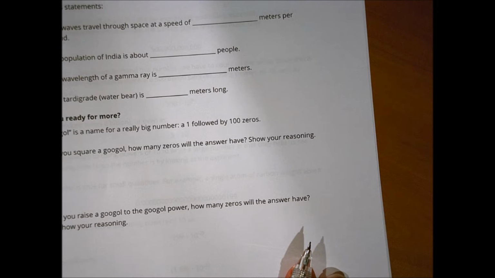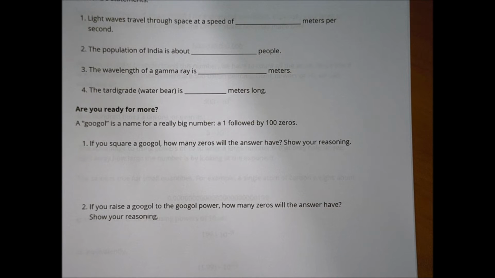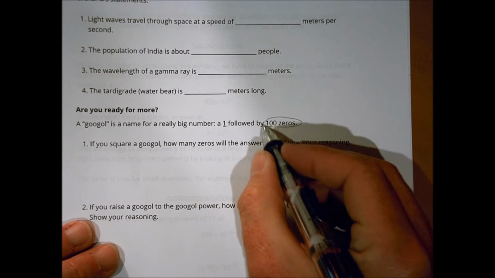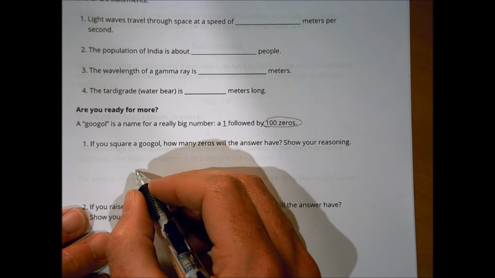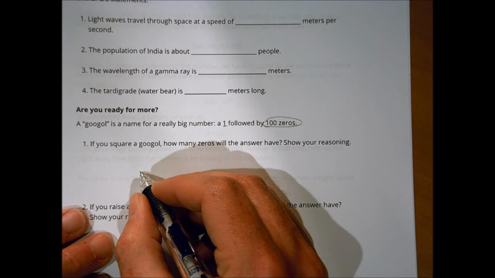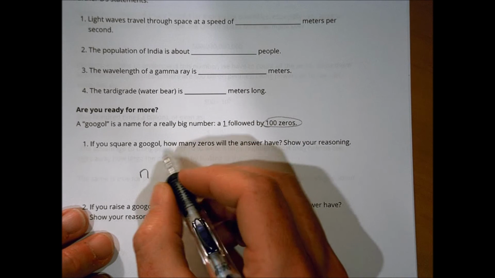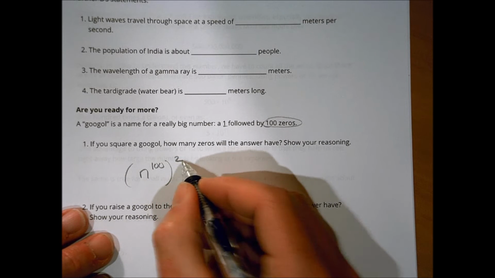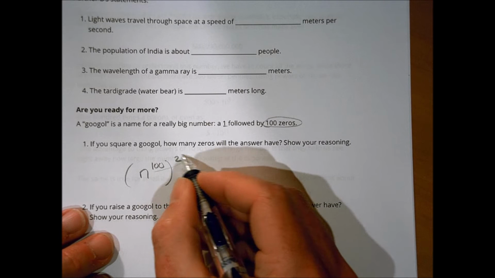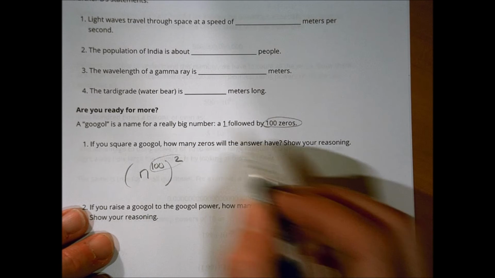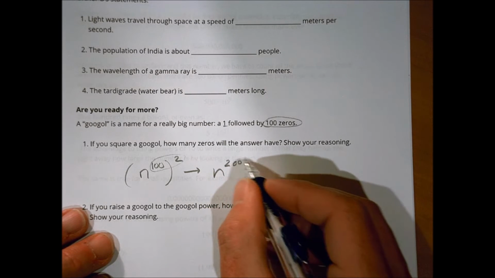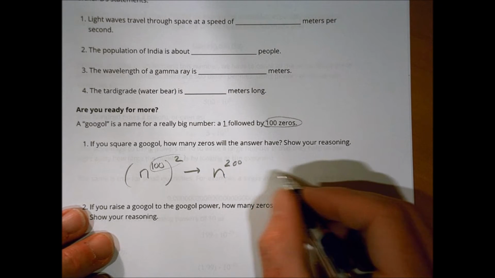Okay. So, are you ready for more? If you square a Google, how many zeros will the answer have? So a Google is a big number. It's a 1 followed by 100 zeros. So if we take a Google, which is 10 to the 100th power, and we square that, when you're squaring a power to a power, we multiply the exponents, right? So that becomes 10 to the 200th power. So how many zeros will you have? You'll have 200 zeros.